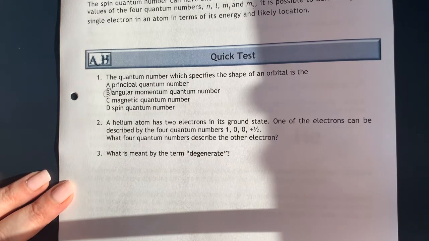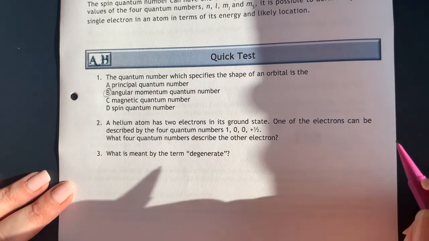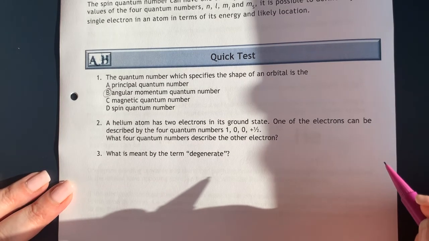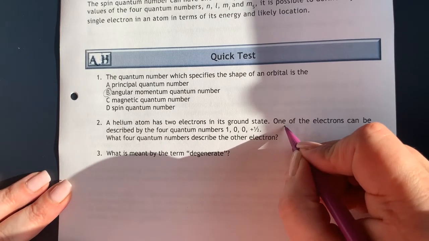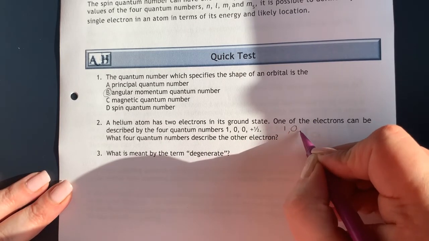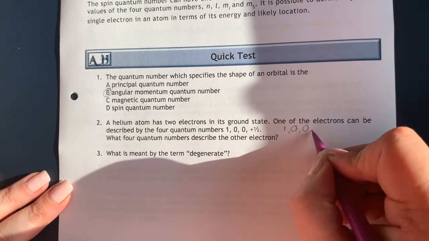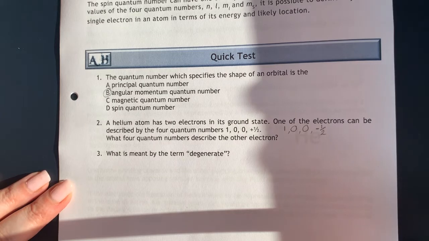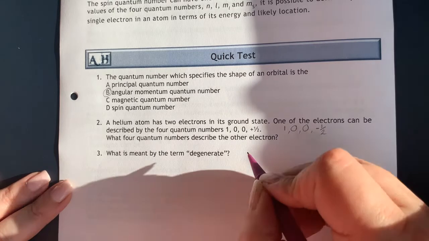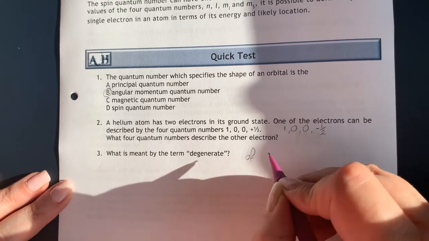A helium atom has 2 electrons in its ground state. One of the electrons can be described by the 4 quantum numbers 1, 0, 0, plus a half. The other one, it's really simple when you get these. All you need to do is change the sign on the spin. The term degenerate is a term that you do need to know, but that means of equal energy.